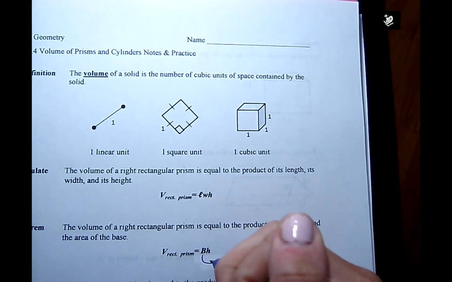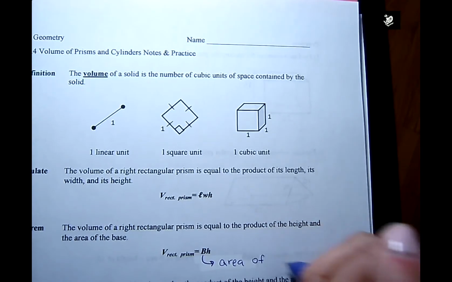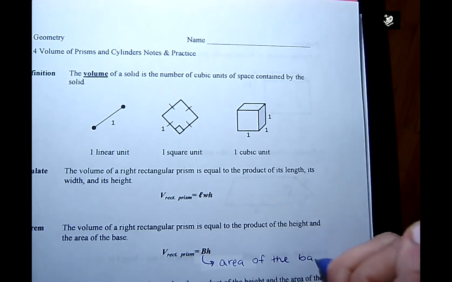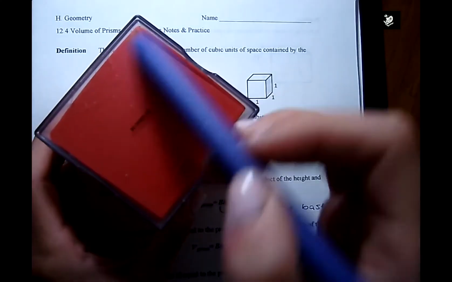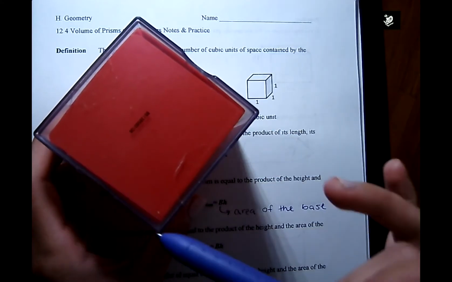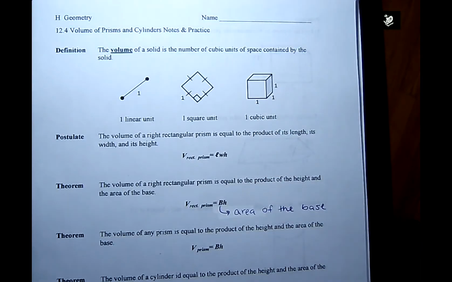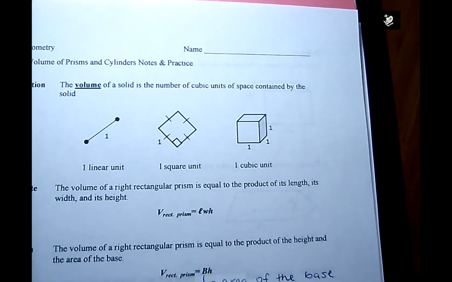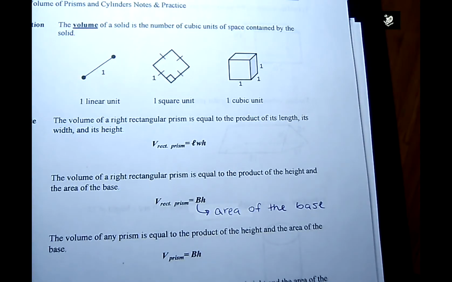This capital B stands for the area of the base. So this rectangular prism that I have right here, if I find the area of this square base right here, and then multiply by the height, I'm really doing length times width times height. Now, why are we simplifying to base times height? Well, not only does this work for a rectangular prism, but the formula base times height can be used for any type of prism. Let me show you where that comes from.